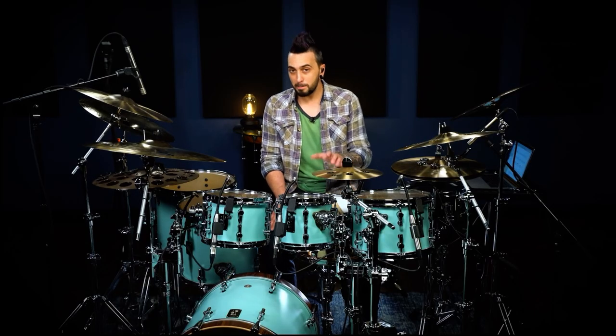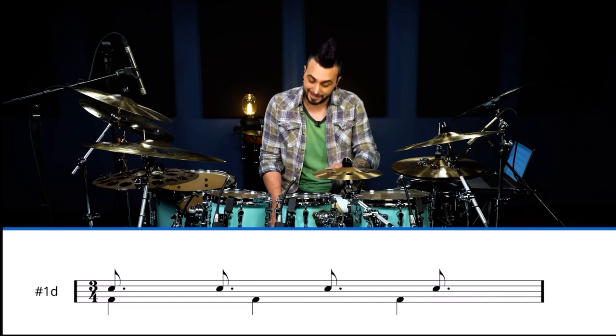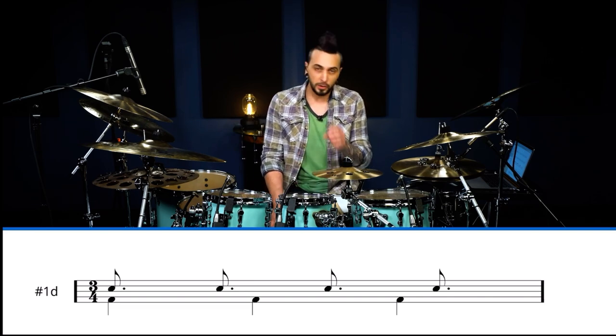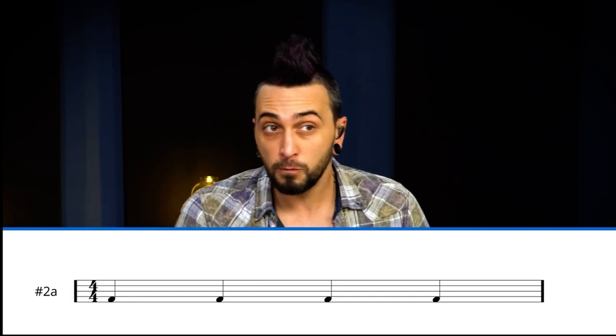All right, so now that we've put both of those pieces together and made our 4/3 polyrhythm, just take a quick look at example 1D and notice that it's the exact same thing we just played, but notated slightly different. Anyway, the next polyrhythm that we're going to look at is 3/4.